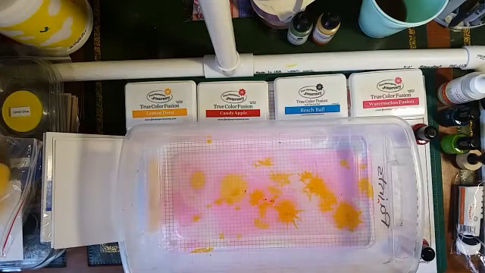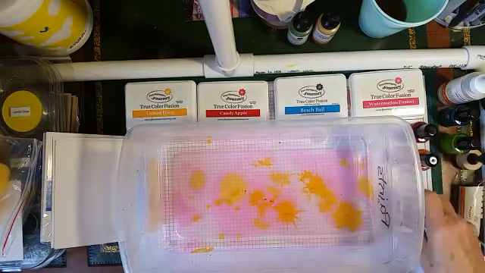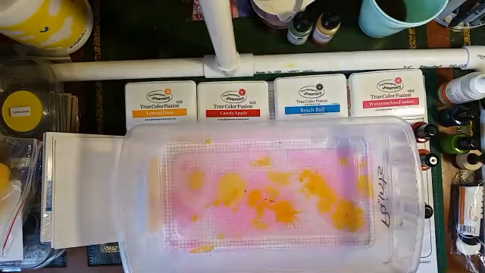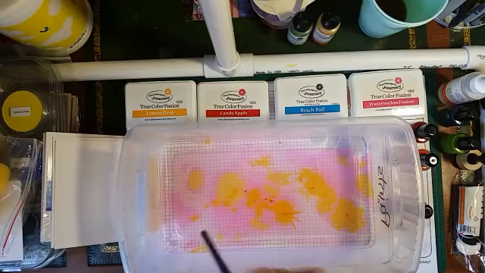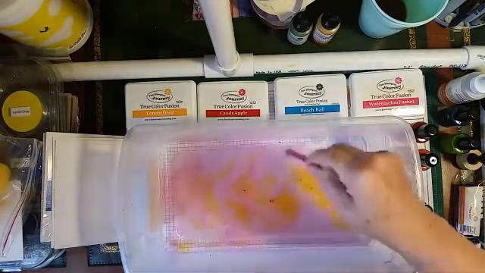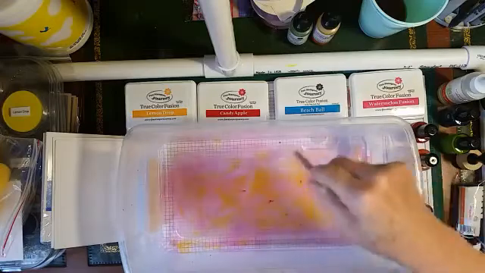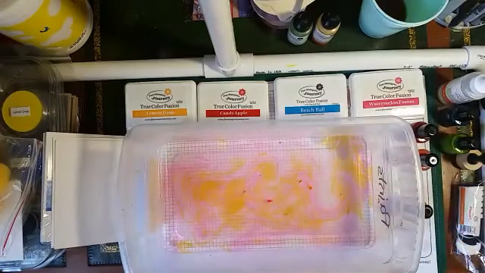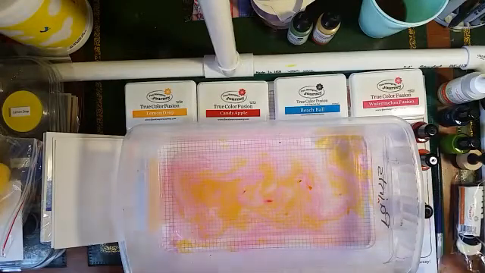Okay. And then, of course, I didn't bring my little skewer over here. I ought to keep some over here, but I don't use them that much. I'm just going to run this through just to not mix. You don't want to mix this, but at least get it to where it is marbled a little bit.